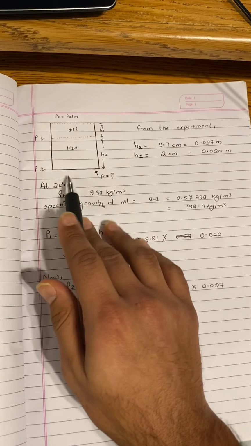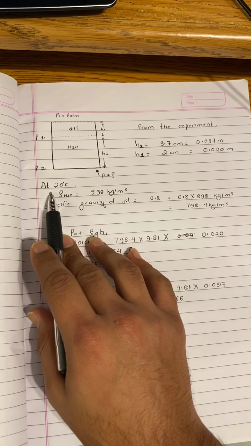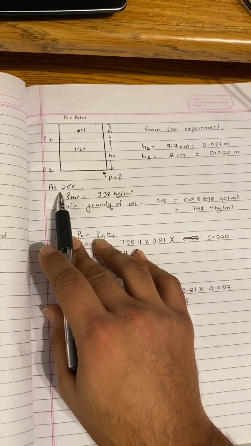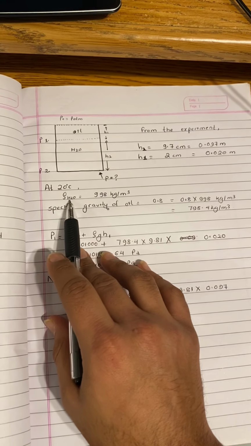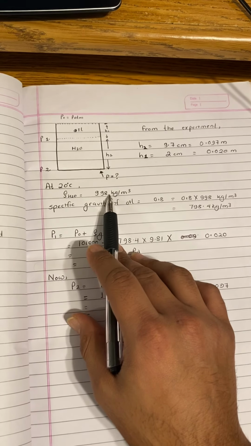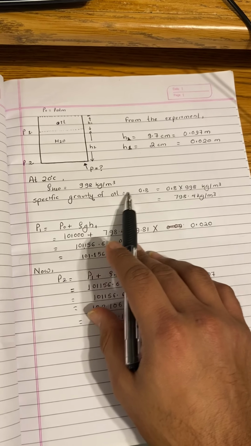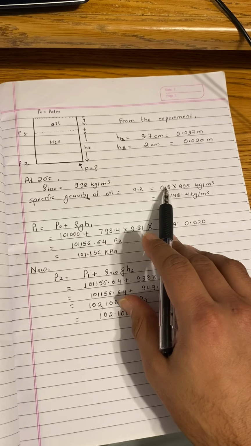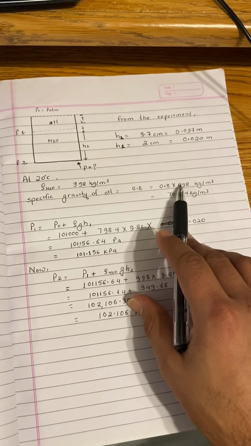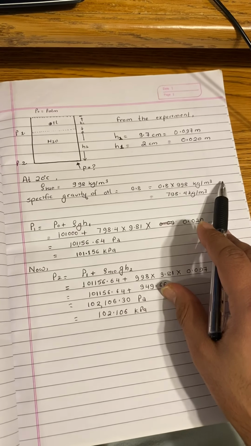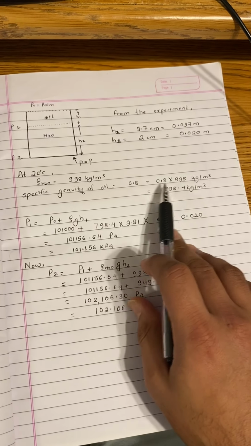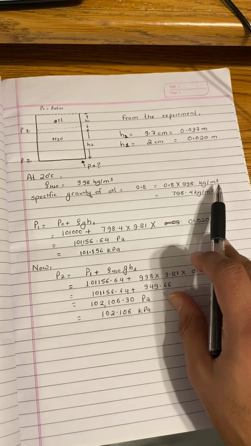The experiment is conducted at room temperature, at 20 degrees Celsius. So the density of water is 998 kilograms per meter cubed, which gives specific gravity of oil 0.8, meaning it's 0.8 times 998 kilograms per meter cubed, which is equal to 798.4 kilograms per meter cubed.